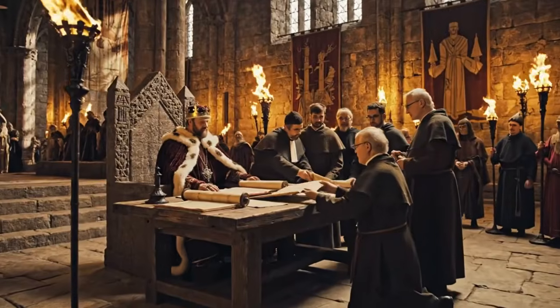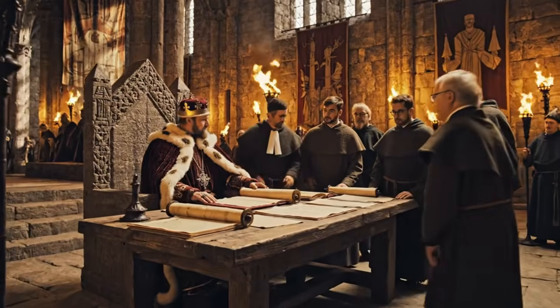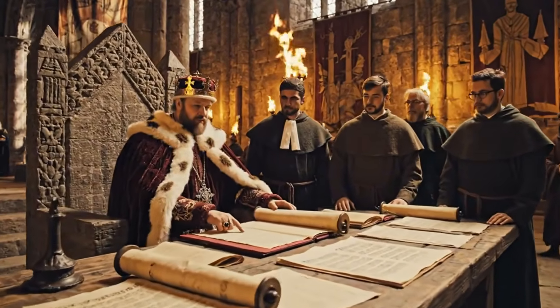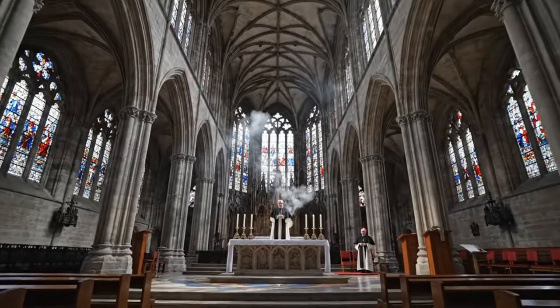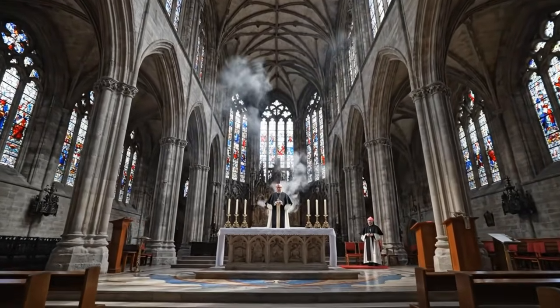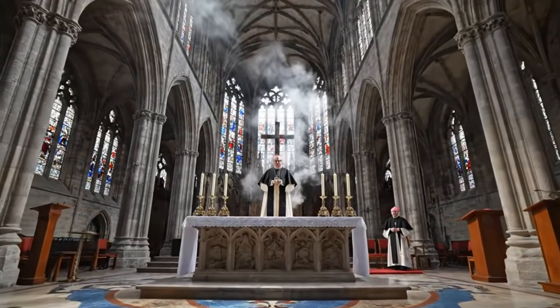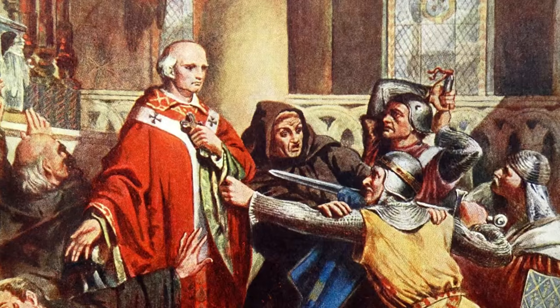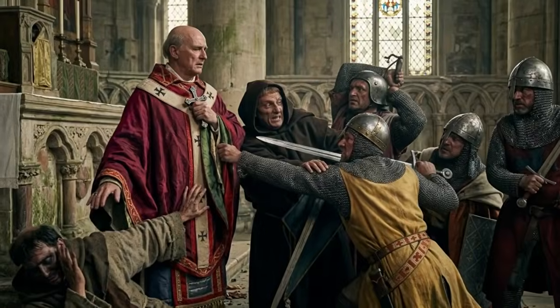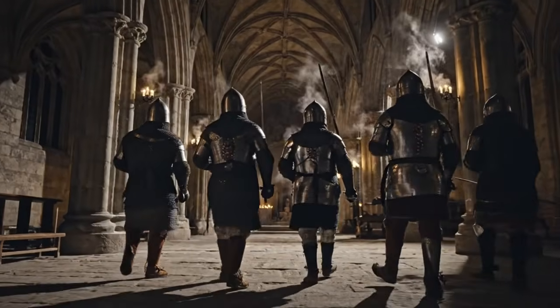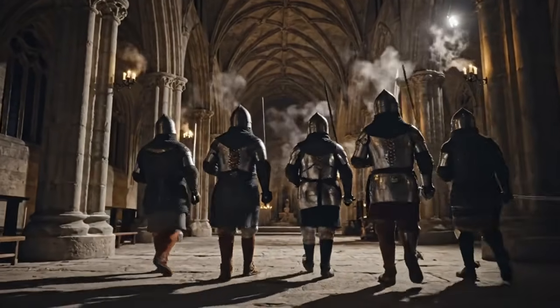The next few centuries are defined by a power struggle between the crown and the barons. Henry II builds a legal system that becomes the foundation of English common law. But he also has Thomas Becket, Archbishop of Canterbury, murdered in his own cathedral in 1170. Knights who took the king's angry words too literally.